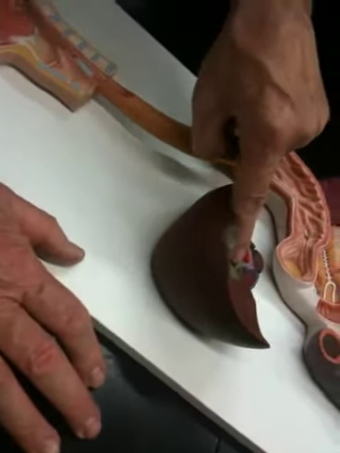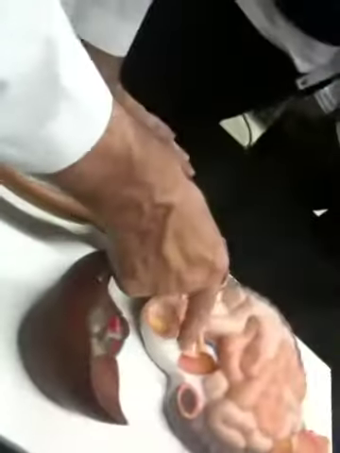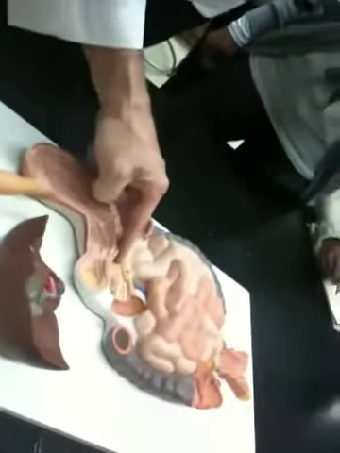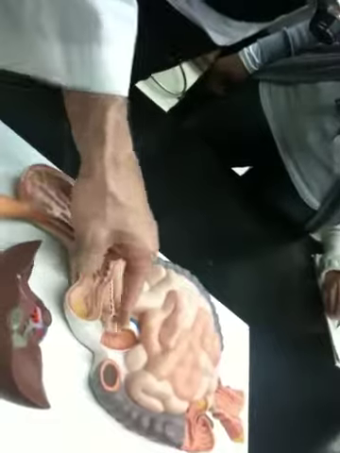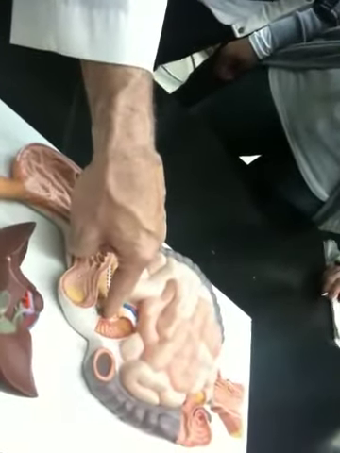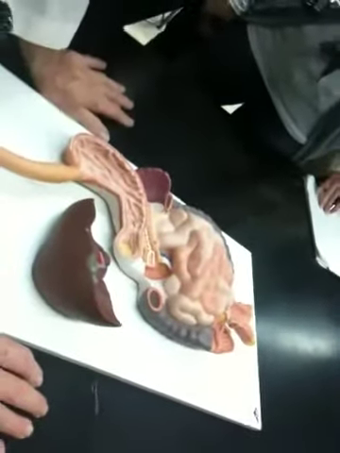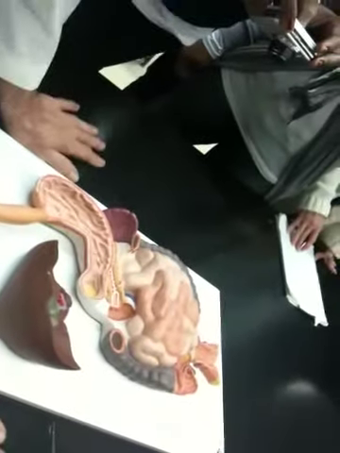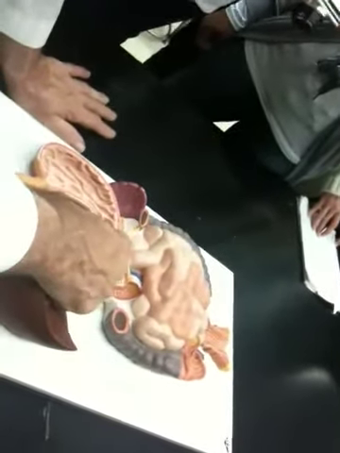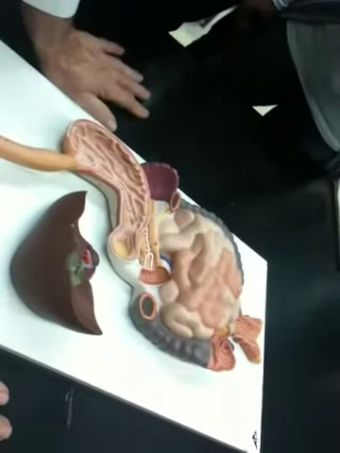So the common hepatic duct and the cystic duct make up the common bile duct, and that enters right down over here. This is the pancreatic duct, which comes up here and down over here, and the common bile duct joins with the pancreatic duct and opens into the duodenum at something called the major duodenal papilla. Again, we'll look at another model that shows it better later on. This is the accessory pancreatic duct, and it opens into the duodenum at what we call the minor duodenal papilla.